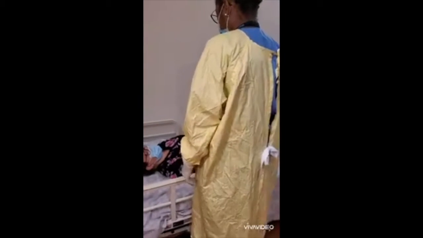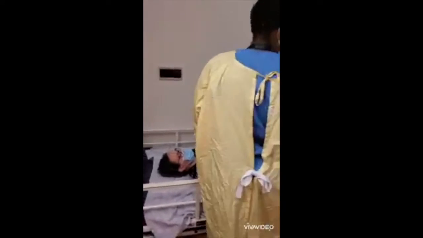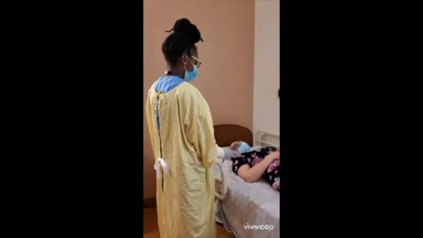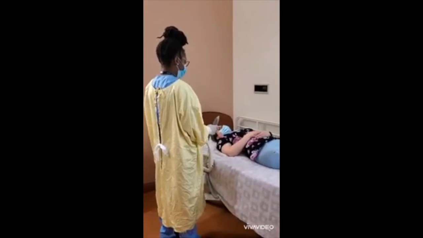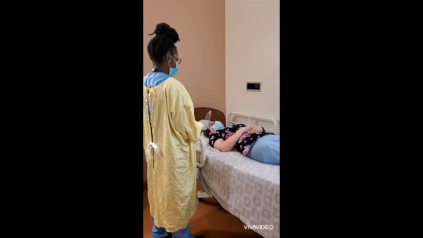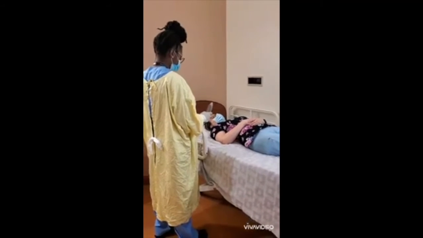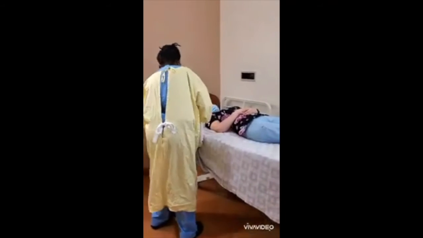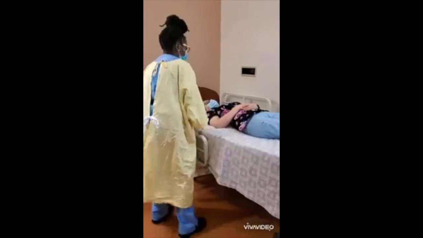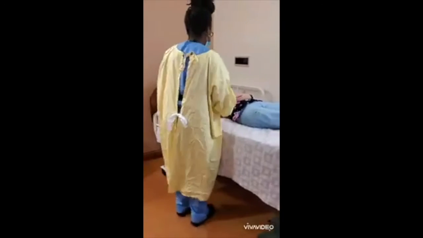Next, you're going to raise the bed to waist level to ensure that there's no straining on your back and you are able to perform proper body mechanics. When you have completed raising the bed to waist level, you are going to position the client by bringing them closer to the edge of the bed to make it easier to maneuver your transfer.